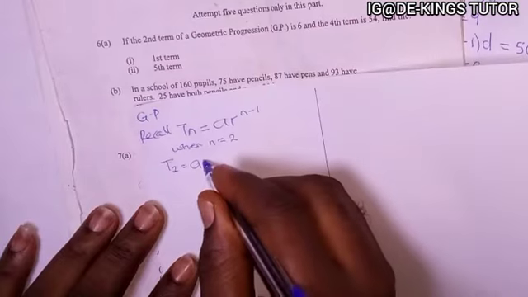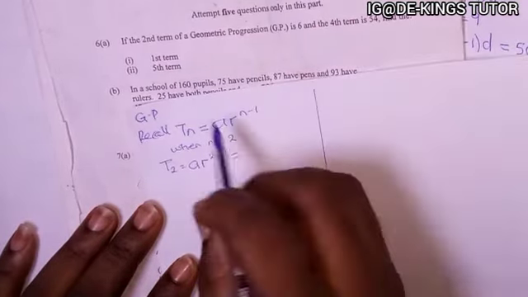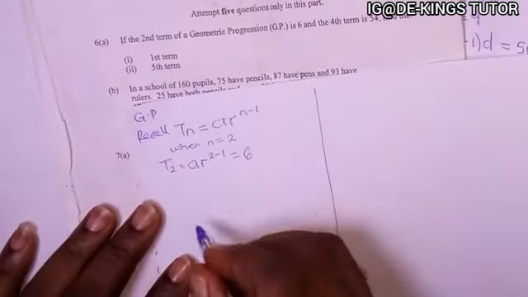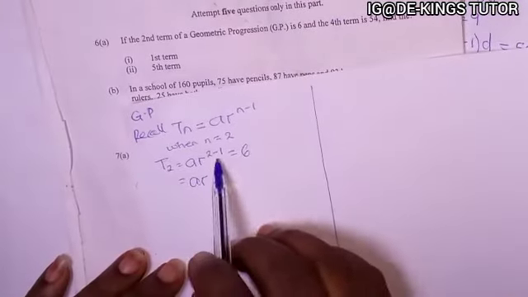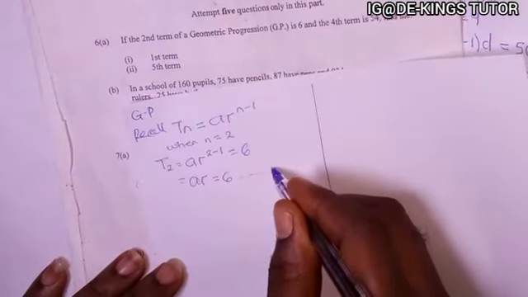A is not given, R is the common ratio, not given. So we have AR raised to 2 minus 1 equals 6. 2 minus 1 is 1, so AR equals 6. You can call this equation 1.